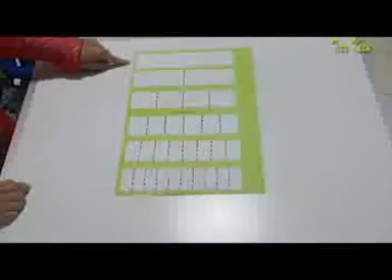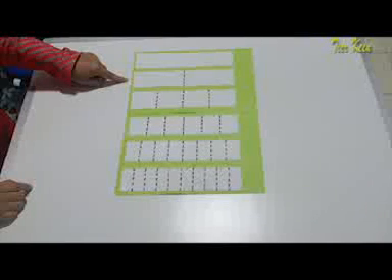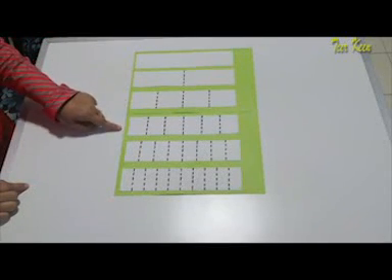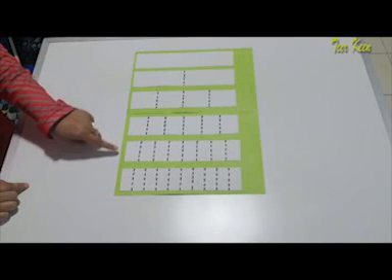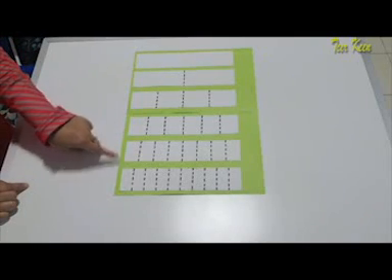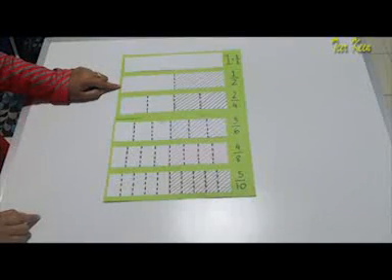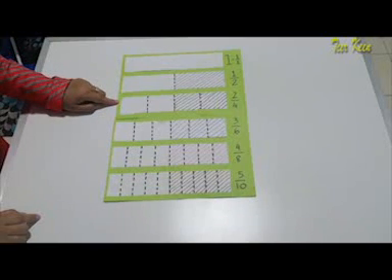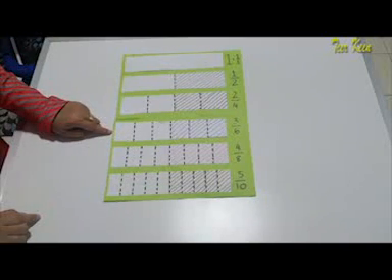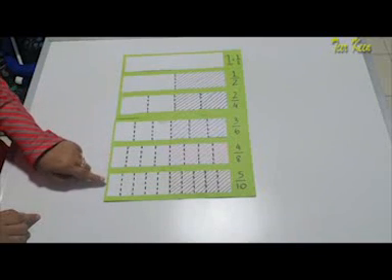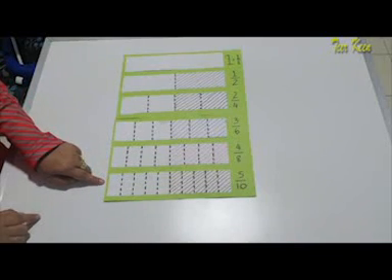Here, a whole strip. Let's fold it to make it two halves. This is in quarters. This is in sixths. This is in eighths. And this is in tenths. Now, let's color one half of it. This is one part out of two. Two parts out of four. Three parts out of six. 4 over 8. And 5 parts out of 10.